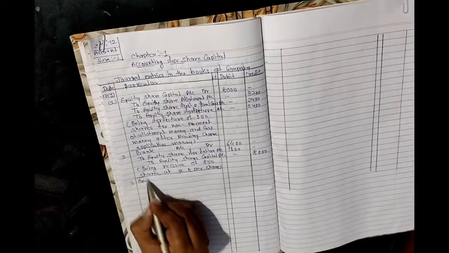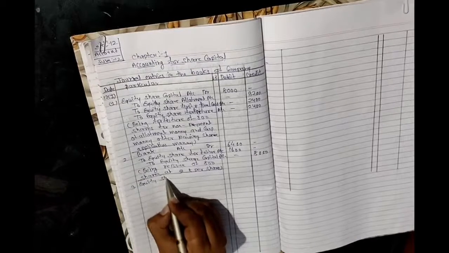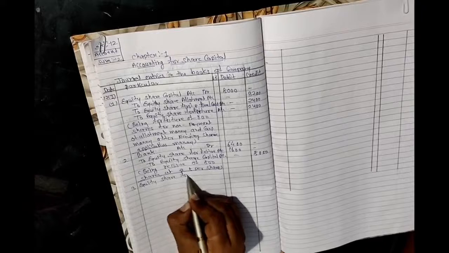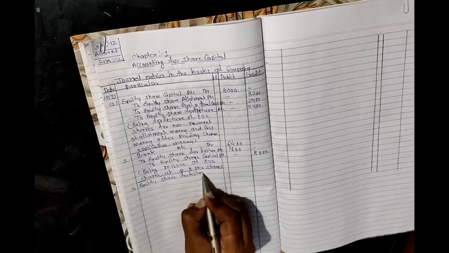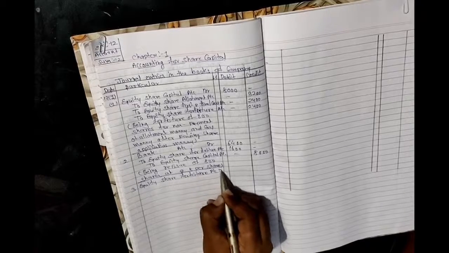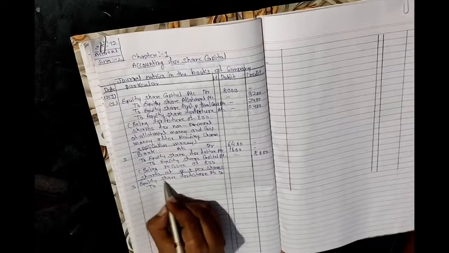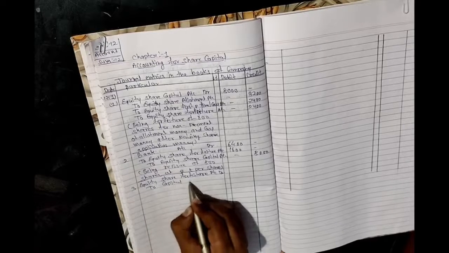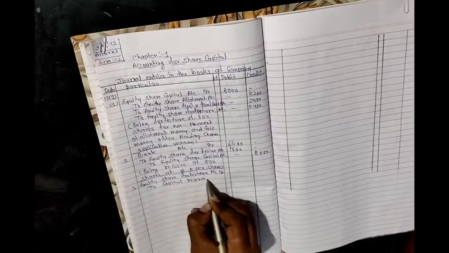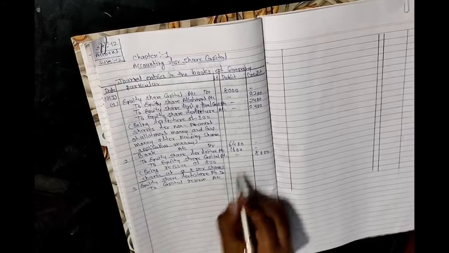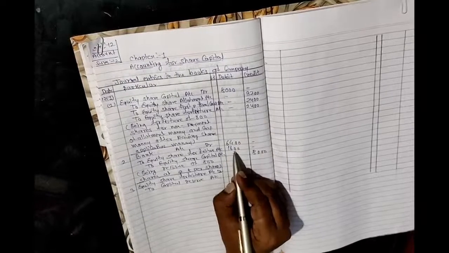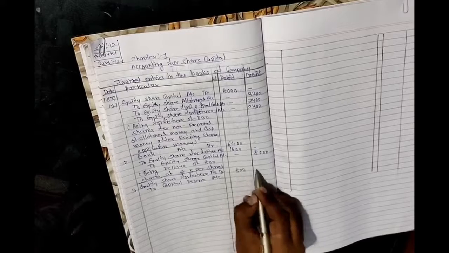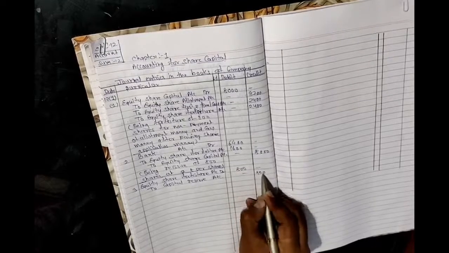It means equity share forfeiture account debited to capital reserve account, 2,400 minus 1,600, it means 800 rupees.